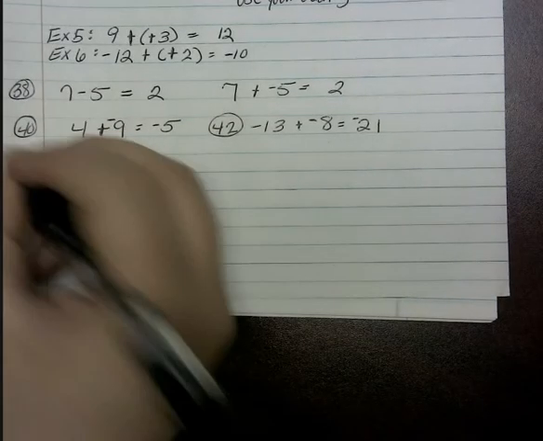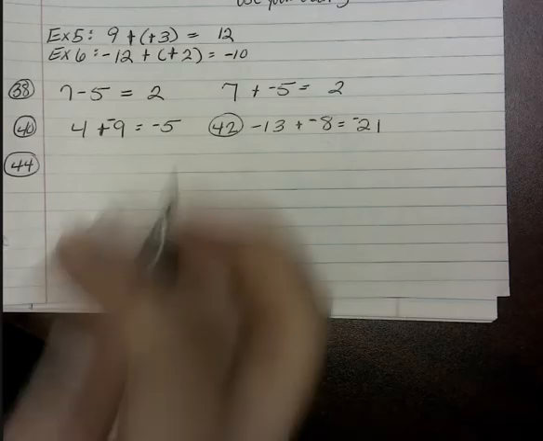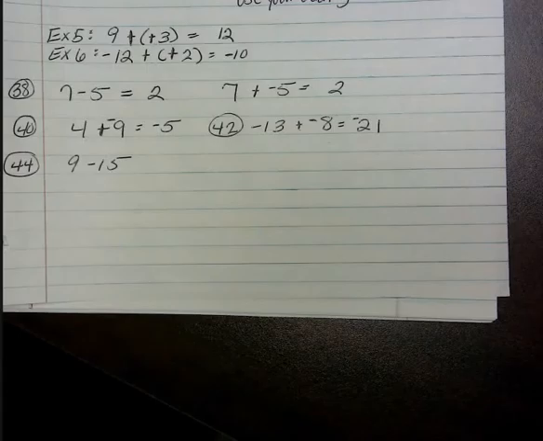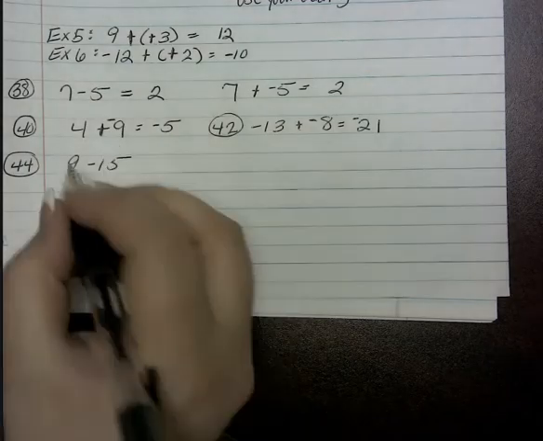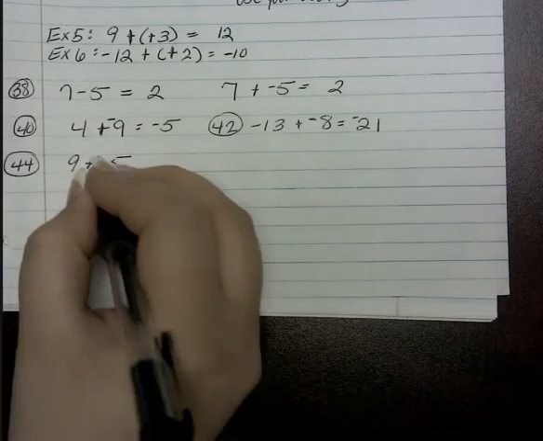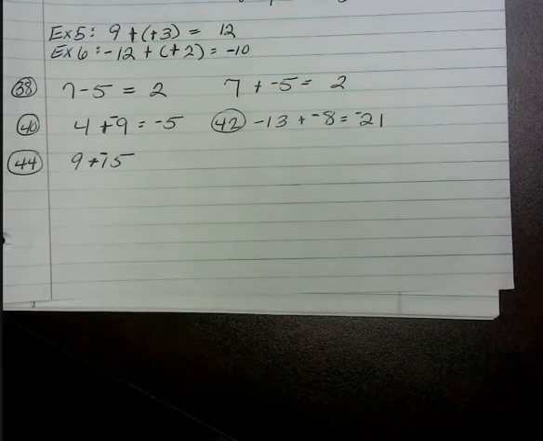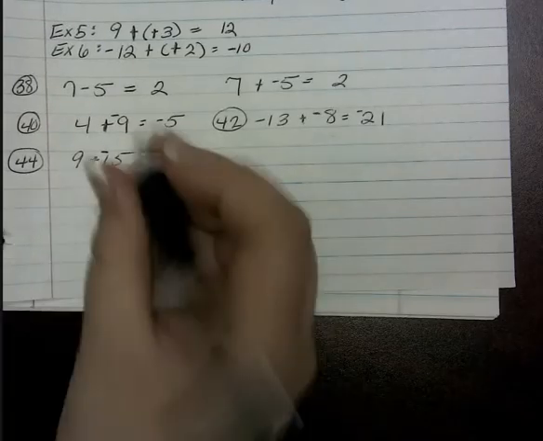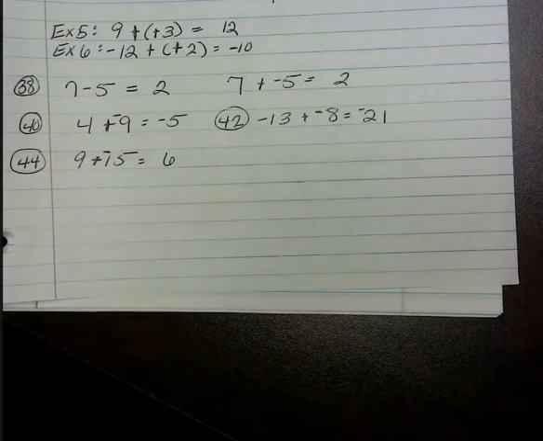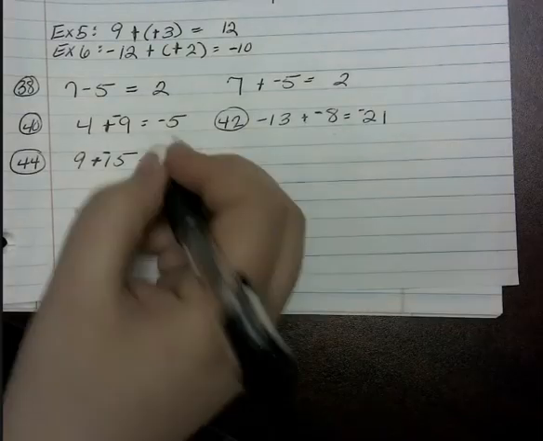Problem number 44 says I have 9 minus 15. So keep, change, opposite. So you're adding and your signs are different. So you subtract those numbers to get a 6. And you keep the sign of the larger number. Since 15 was larger and it was negative, that makes your answer negative.